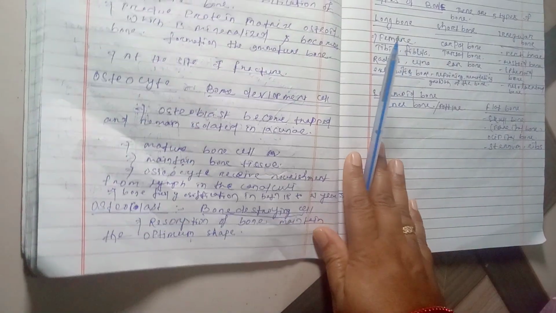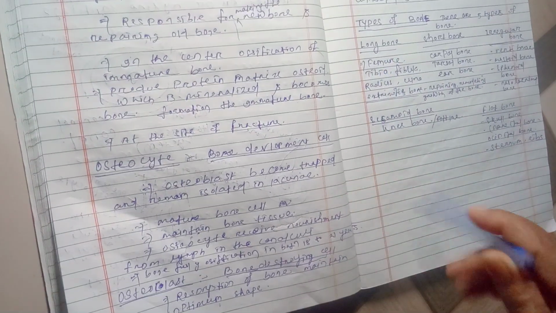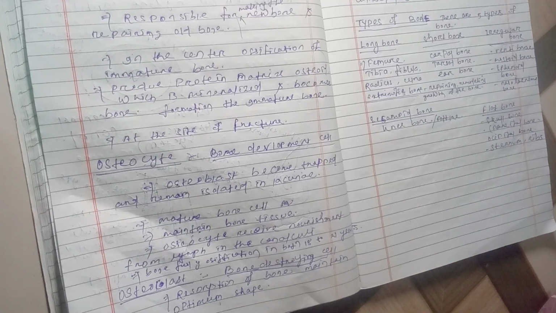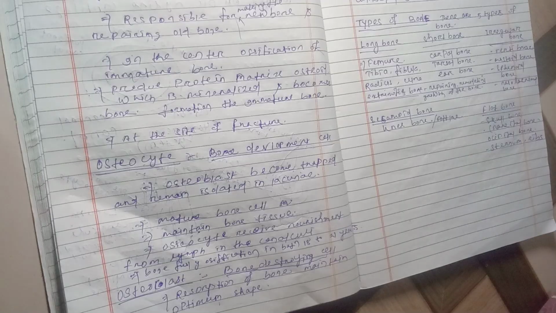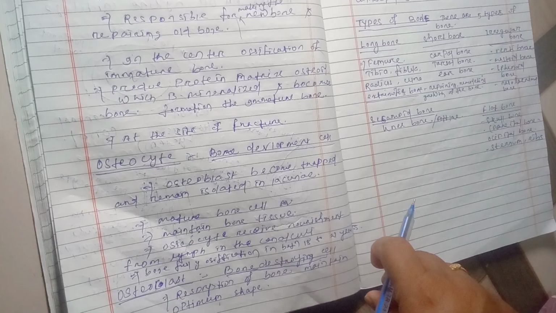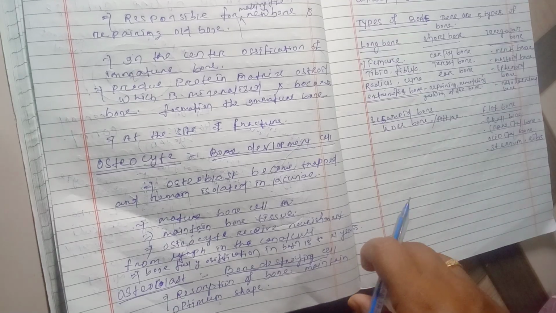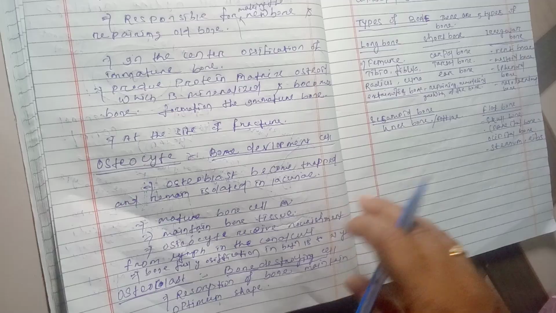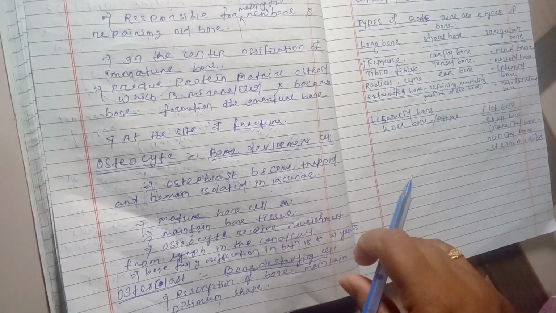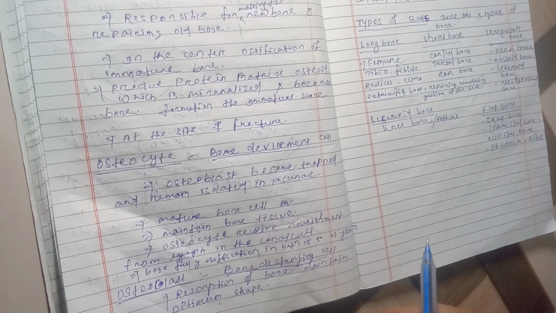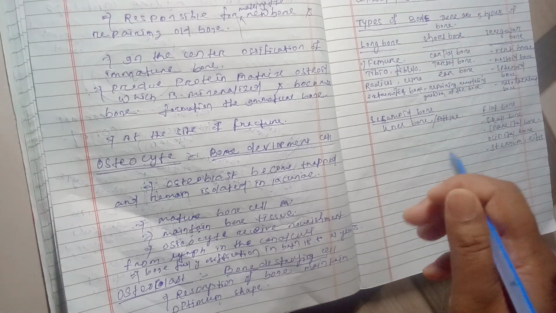The main function of the osteoblast is making new bone and repairing old bone. Another function is to produce the protein matrix, like osteoid, which is mineralized by calcium and phosphate, forming the immature bone.